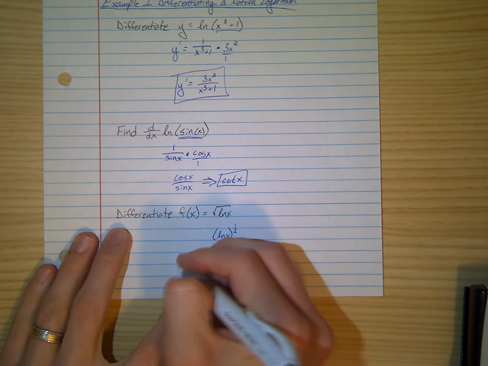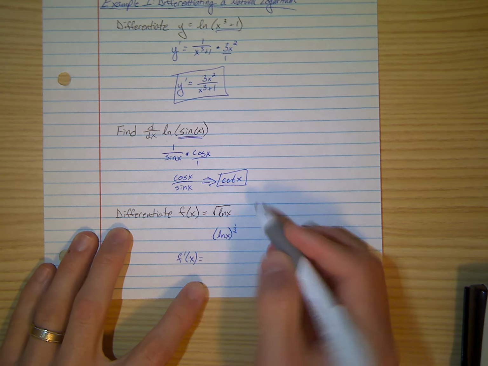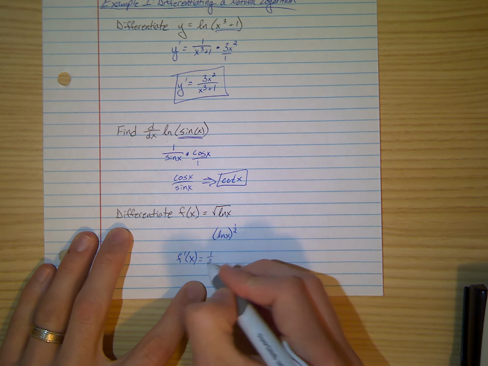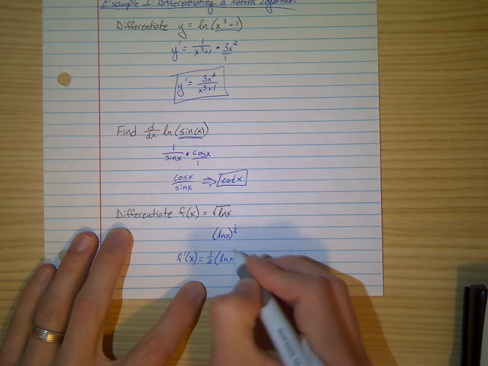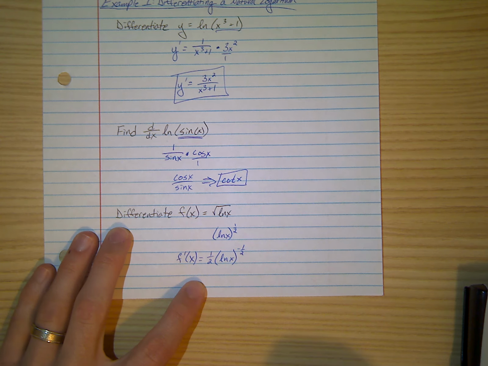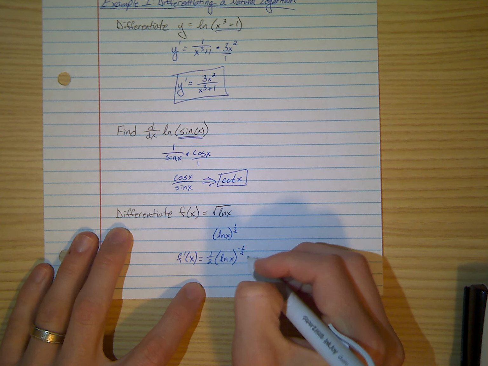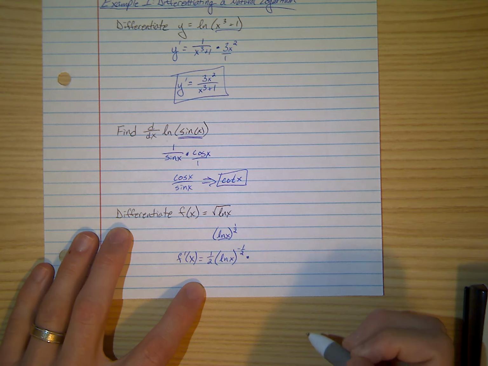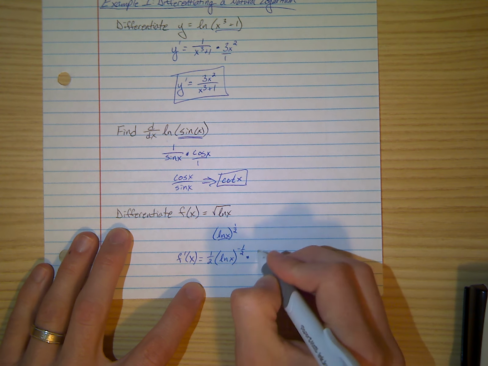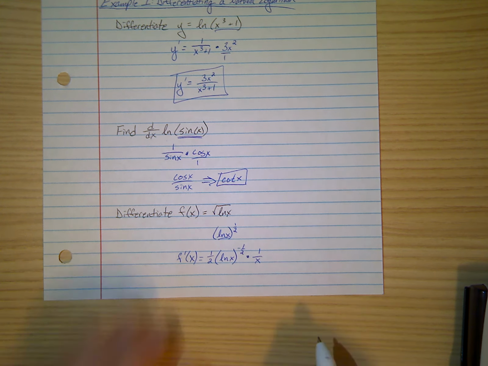So f prime of x would equal 1/2 times the natural log of x, subtract 1 from the exponent, so you have negative 1/2, times the derivative of what's inside, which, the derivative of natural log of x, is 1 over x. And then you just clean it up.